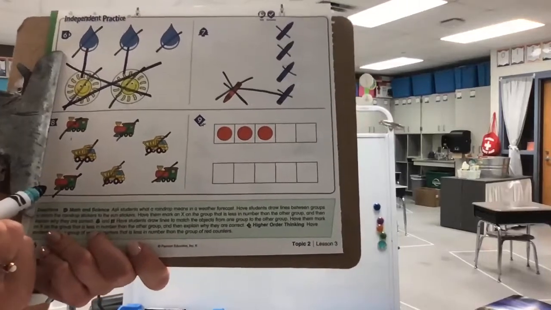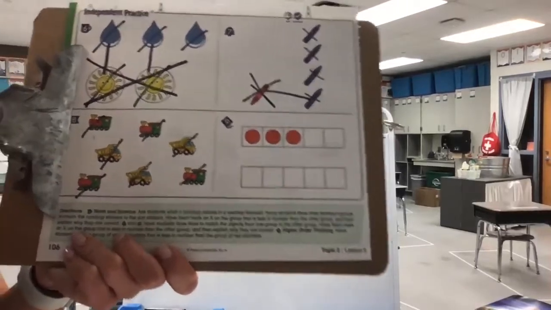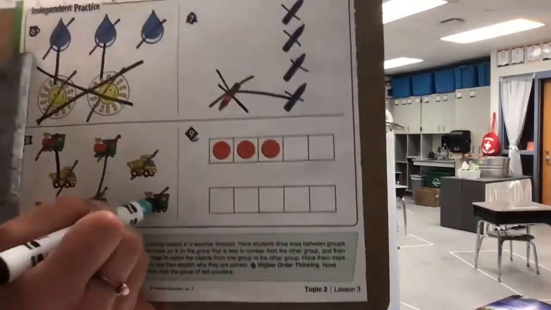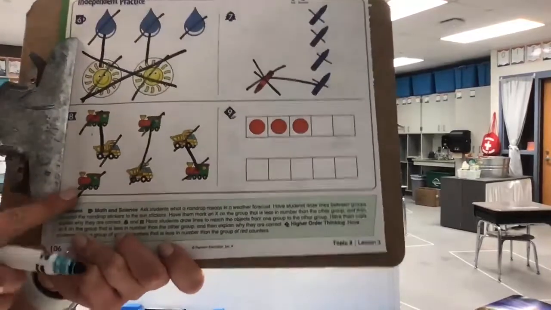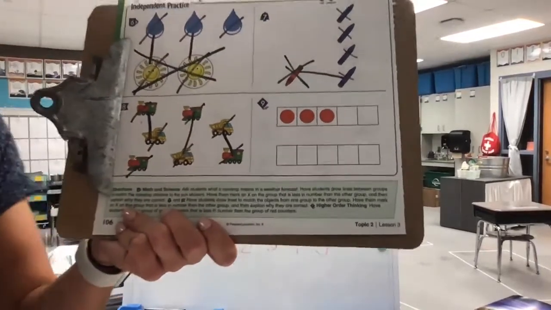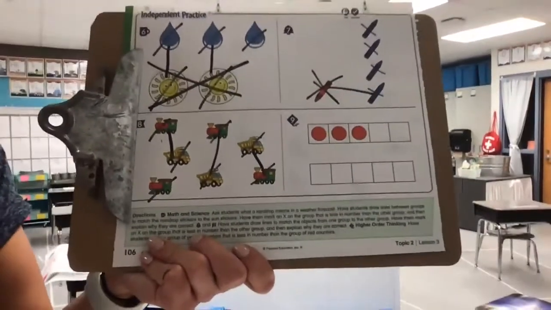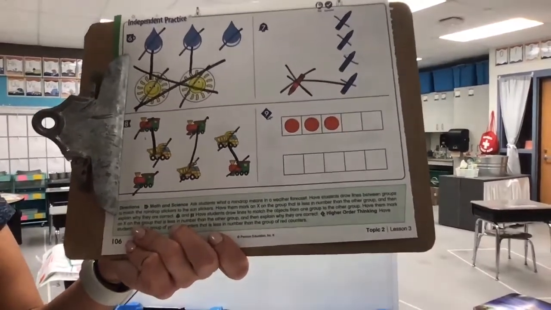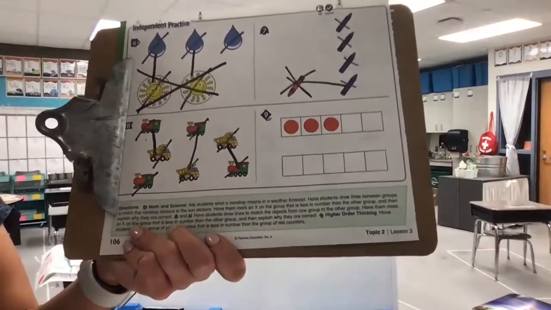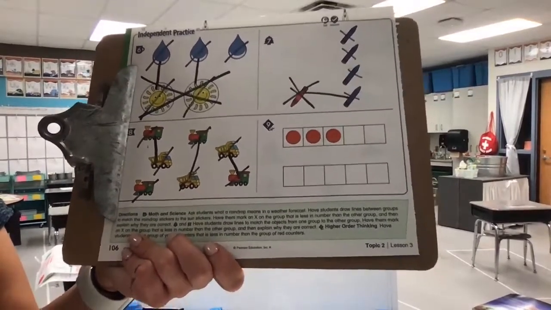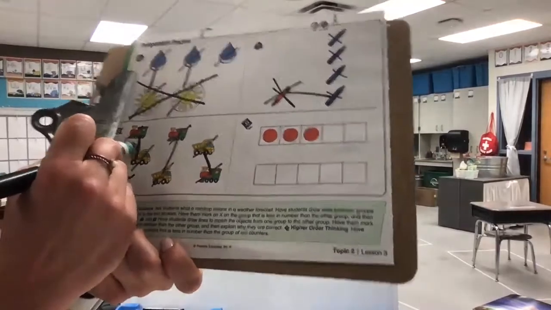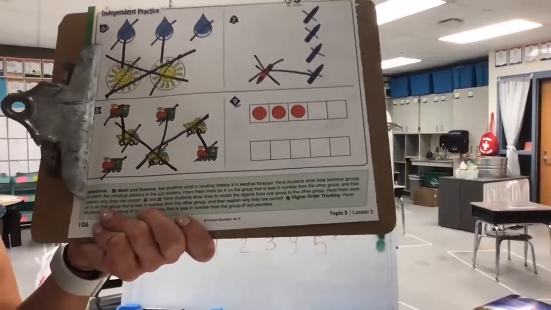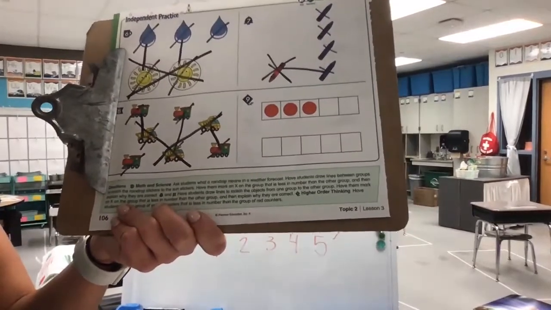So we're going to go from trains to dump trucks. So I'm going to draw a line here. I'm going to draw a line here and a line here. Oh, what group has one left over? The trains. Very good. So since there's one more train than there is dump truck, which group has a less? The dump trucks. Good. So we're going to put an X on the dump trucks to show that there are less amount of those than there are trains.